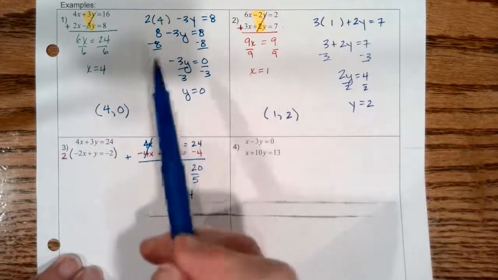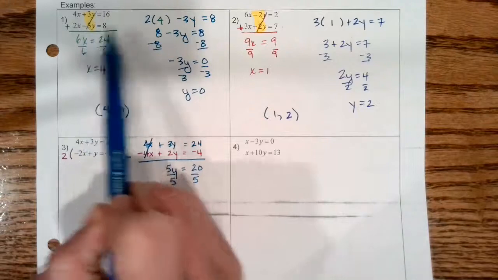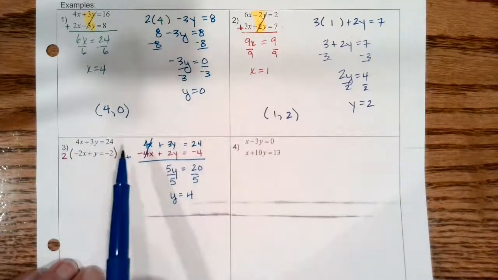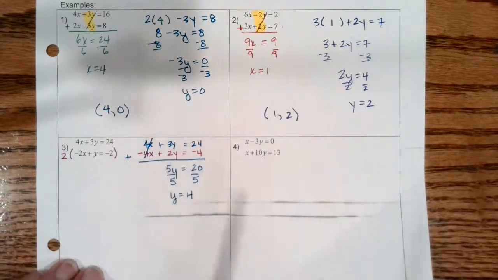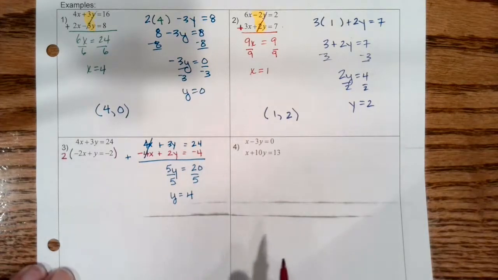Now notice it doesn't matter if I cancel out y's like I did in the first two or x's. You get to choose whichever variable you want to cancel out. And somebody might choose a different one than you, but you'll be guaranteed to get the right answer every time.